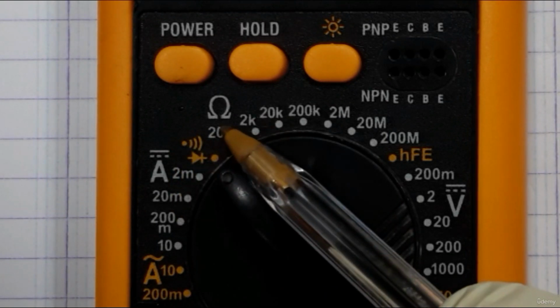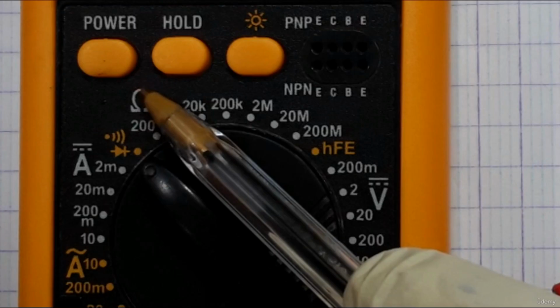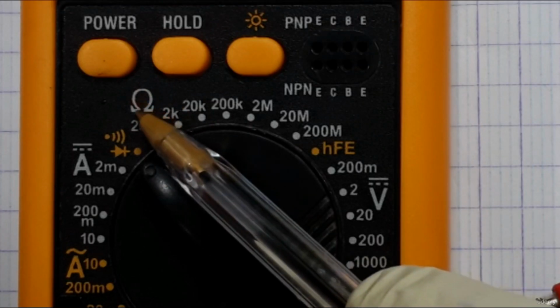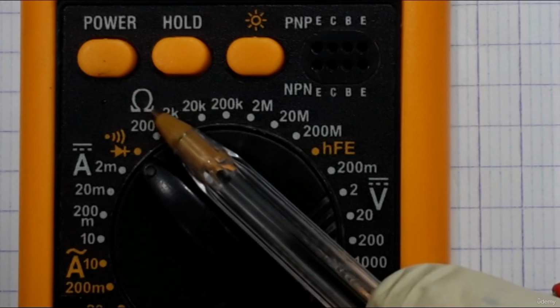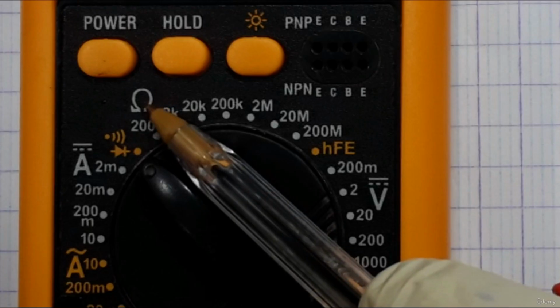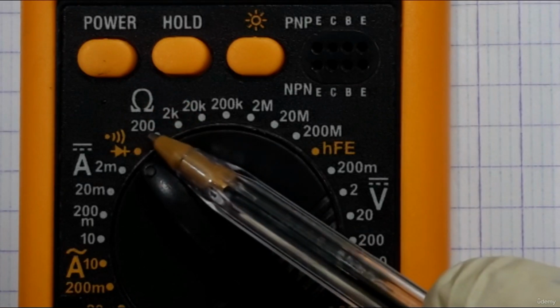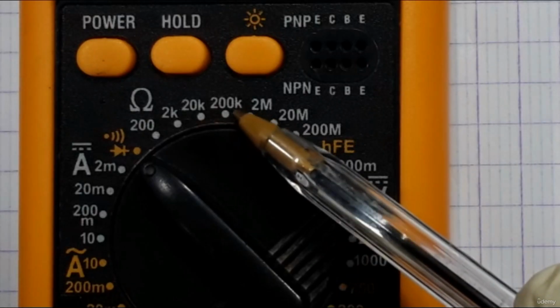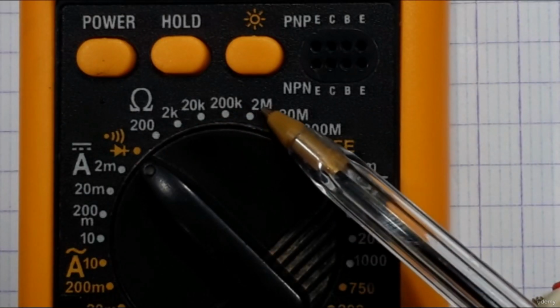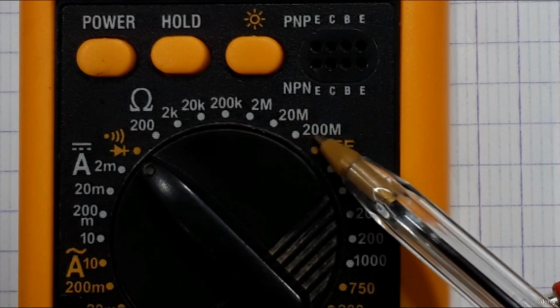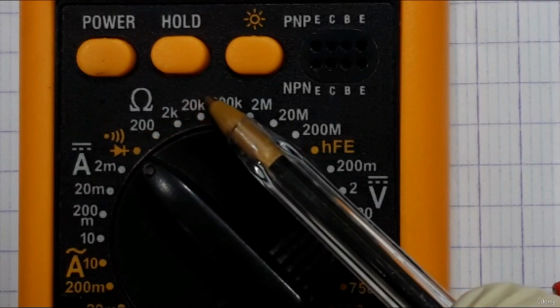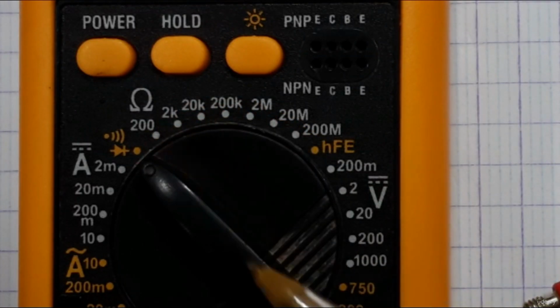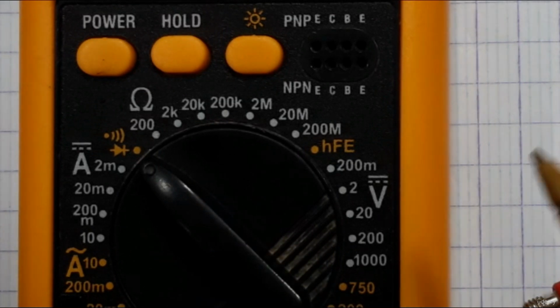Here we have this symbol, which means ohm or resistance. This is for resistance. We have here 200, 2k, 20k, 200k, 2M or 2 mega, 20 mega, and 200 mega. We use this to take a measurement for any resistance we want.